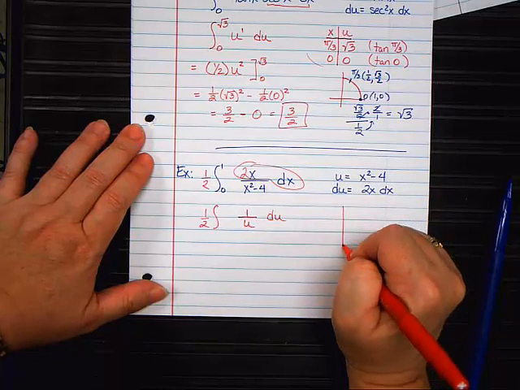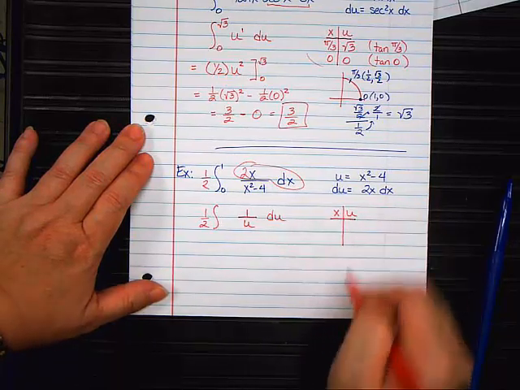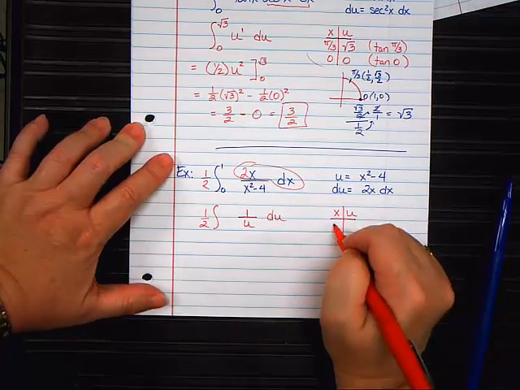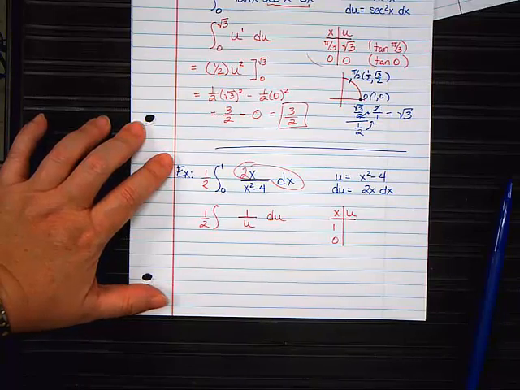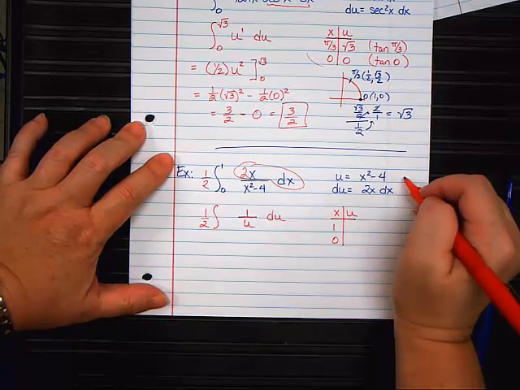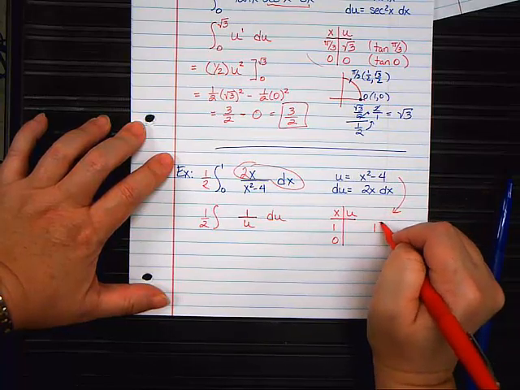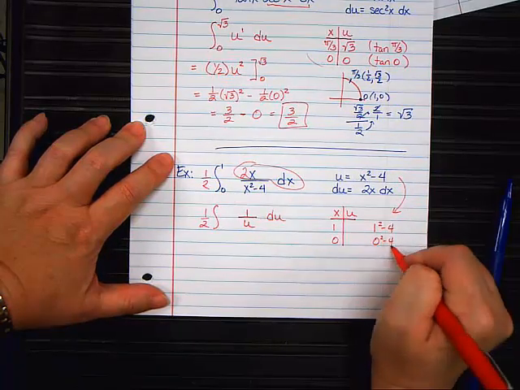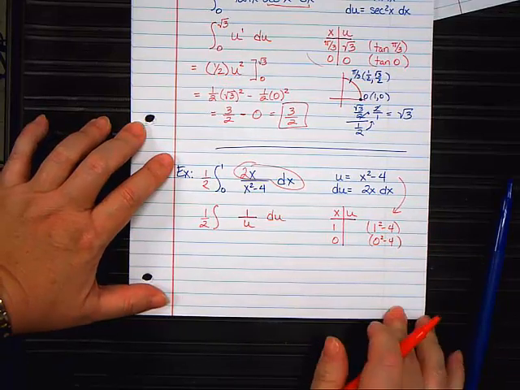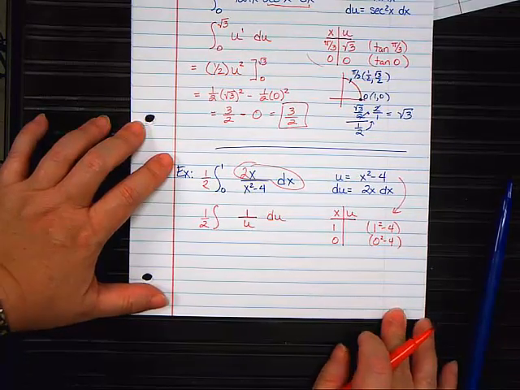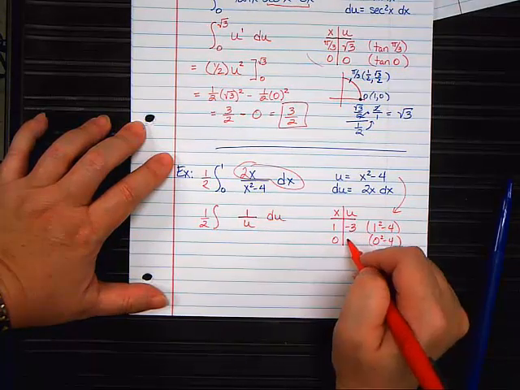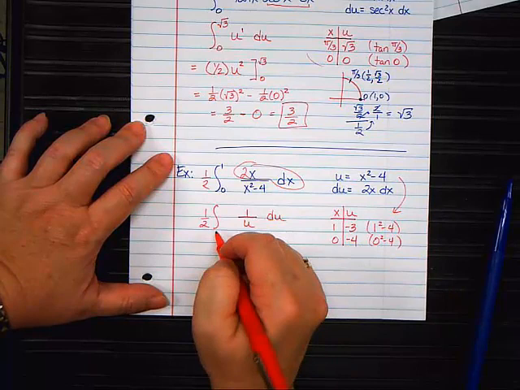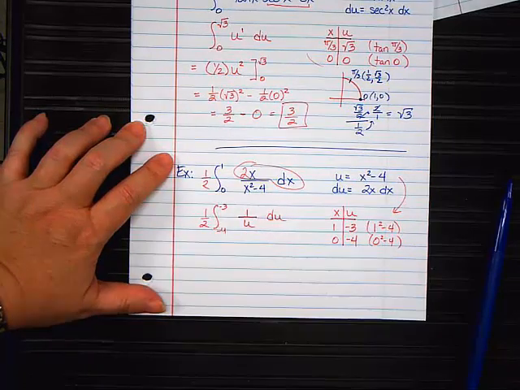Now we need to change the limits. X, u. Bring over the 1 and the 0. And where do we plug these in again to find the u's? The u equals... So this is coming down here, so this is going to be 1 squared minus 4, 0 squared minus 4. If you need to write this down, great. If you don't need to write it down, just mentally do it. What's the first u going to be? -3. What's the second one? -4. So we put -3 on top, -4 on the bottom.